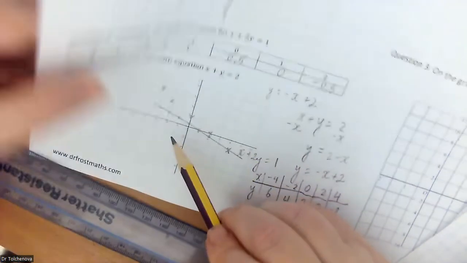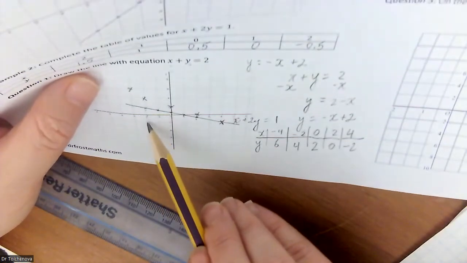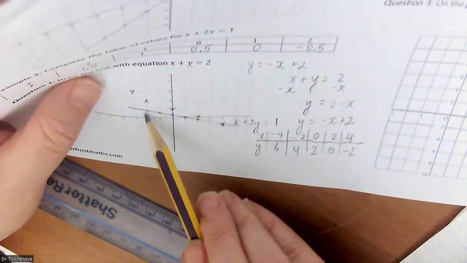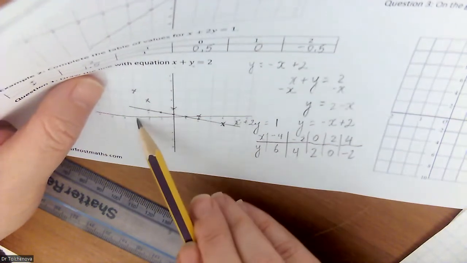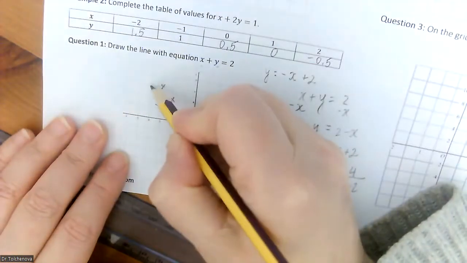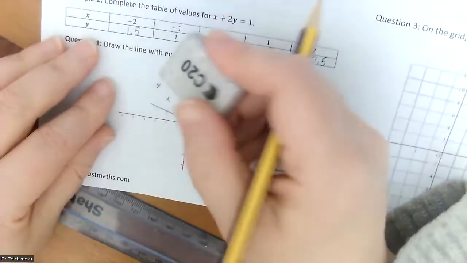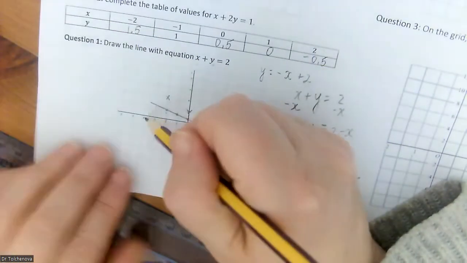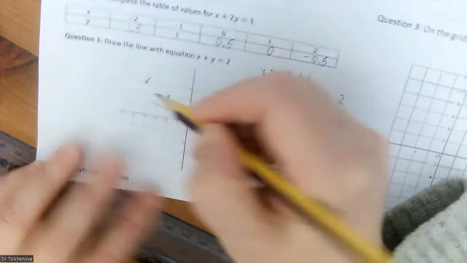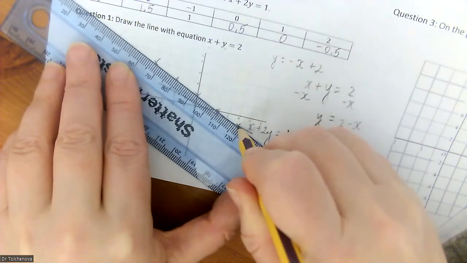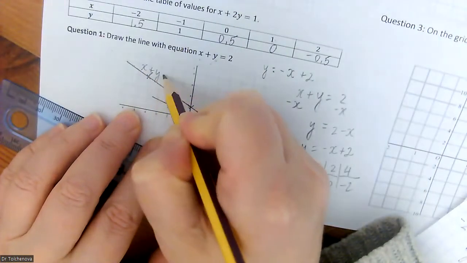Something is wrong here, because I can't see clearly these numbers minus 2 and 4. Oh, that is minus 3, so it should be at minus 4, 6, right? Minus 4, 6. This point is wrong. Minus 4, 6. Now it is correct. Okay, and the equation of this line is x plus y equals 2.